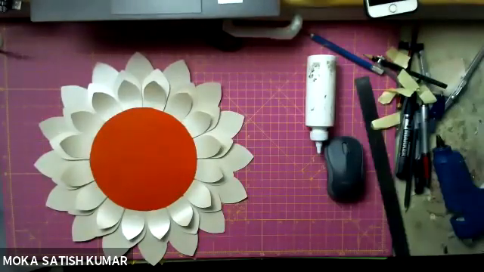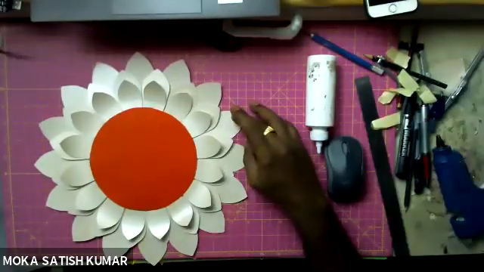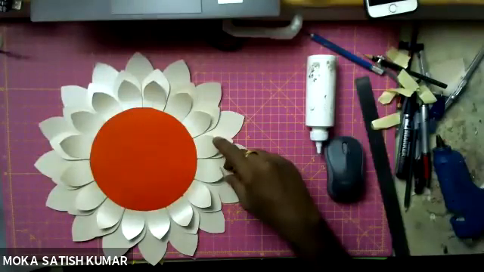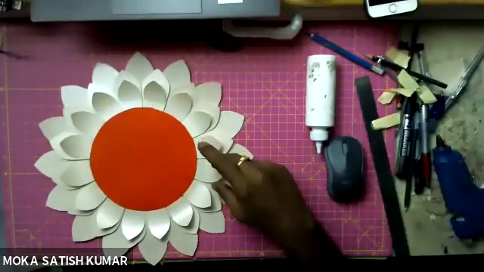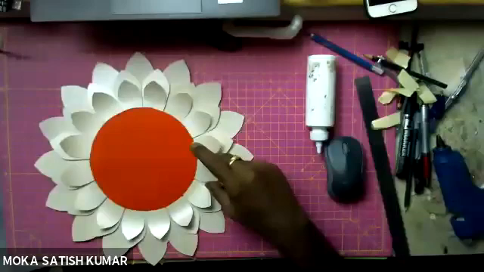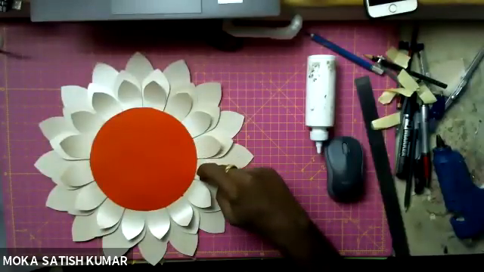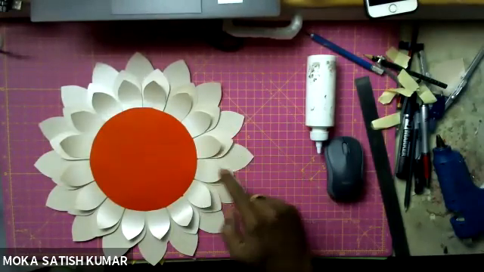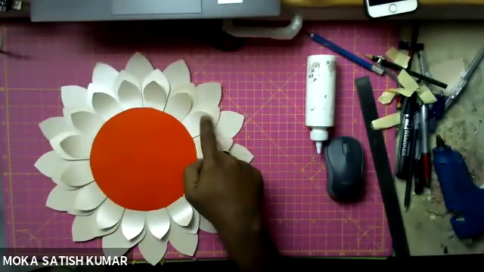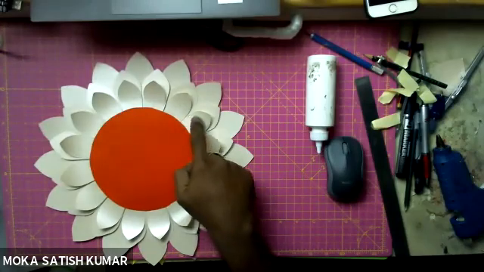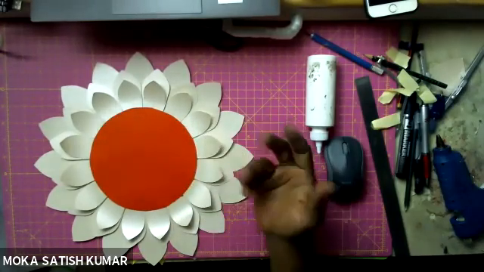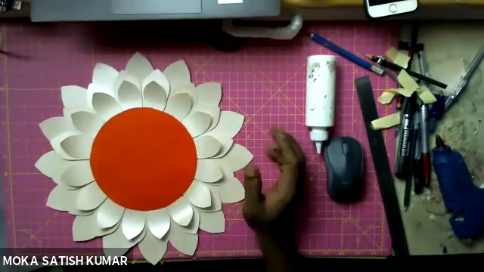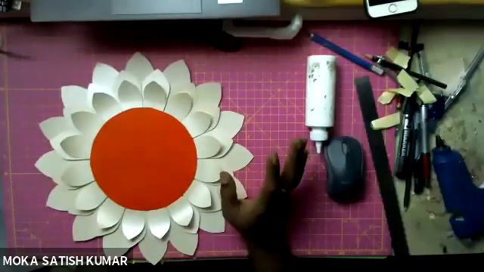So now you are able to understand how to align the first layer and second layer. You can give some more petals in each segment, and give one more petal also. It will give a richer look. Yes, sir. After the second petal, you can give a third petal also. It will give more depth to the look.